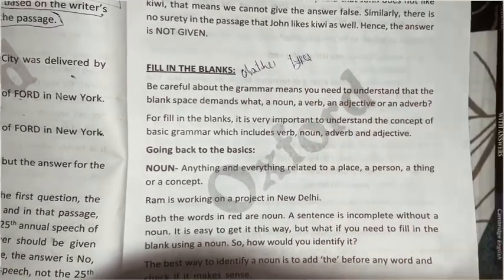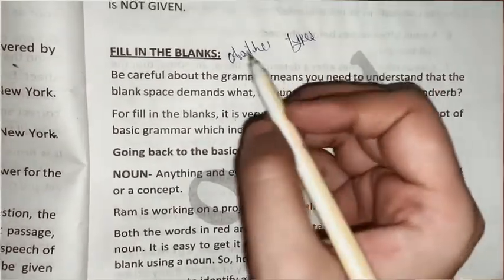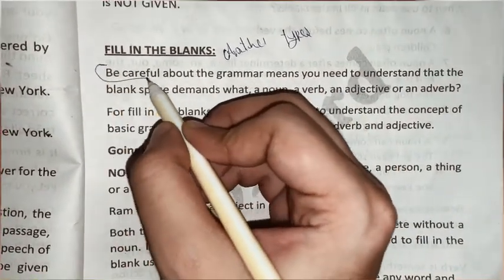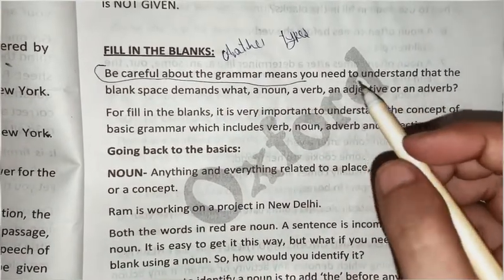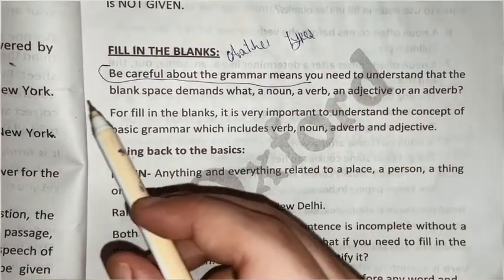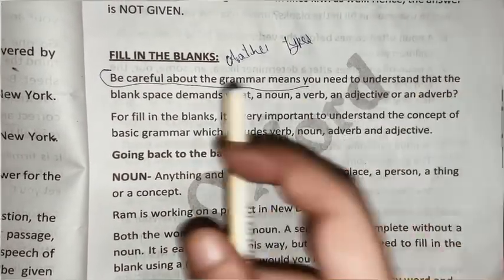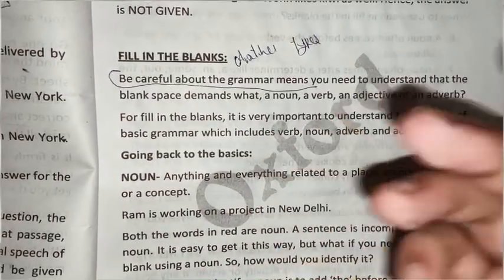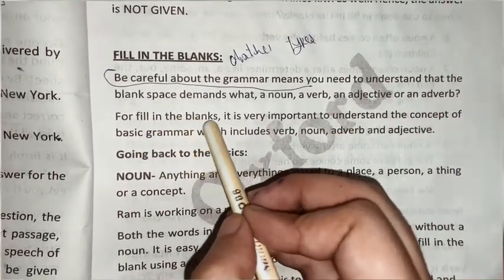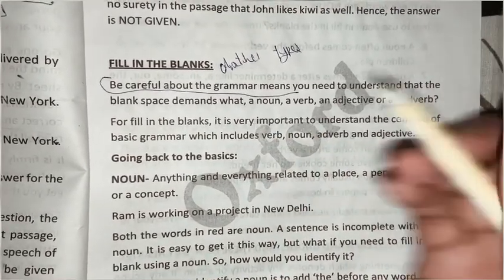Another type of question in the IELTS exam is fill in the blanks. Be careful about the grammar, meaning you need to understand whether the blank space demands a noun, a verb, an adjective or an adverb. Fill in the blanks is very important to understand the concept of basic grammar, which includes verb, noun, adverb and adjective.